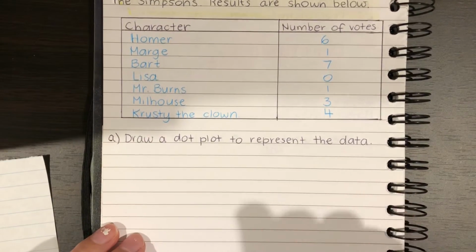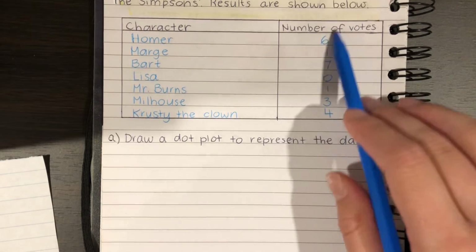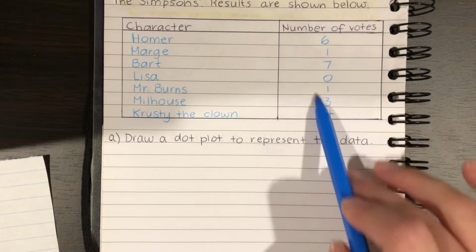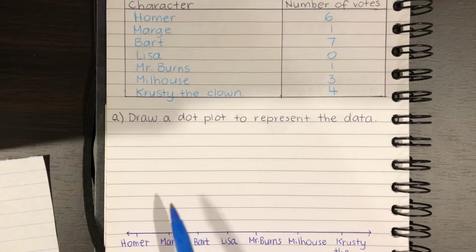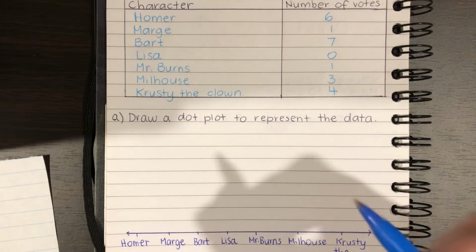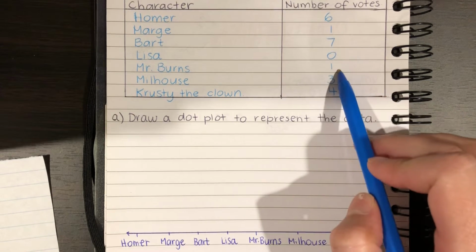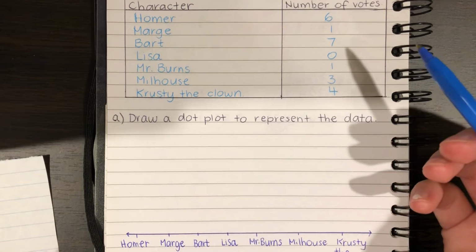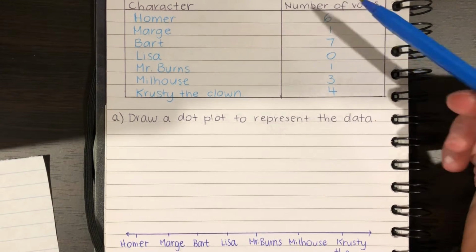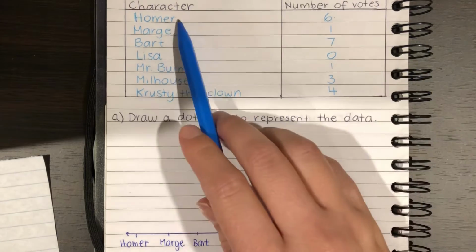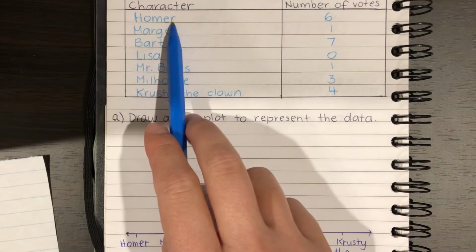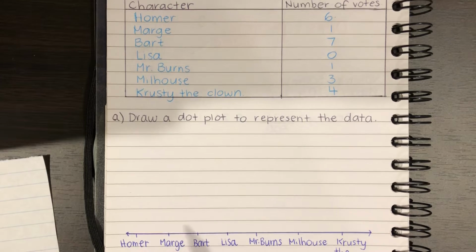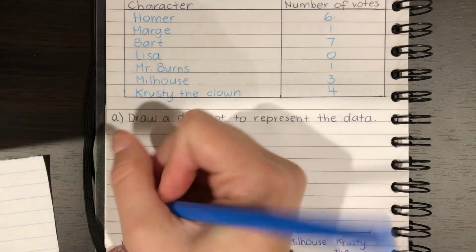All right. This column over here that shows how many votes were taken is going to be represented by the dots. Now we are going to draw dots for each and every vote because it's called a dot plot, okay? So for the first one, 6 people said Homer was their favourite character. So each dot is going to represent a person. So if 6 people thought Homer was their favourite character, then I'll have 6 dots on top of Homer.